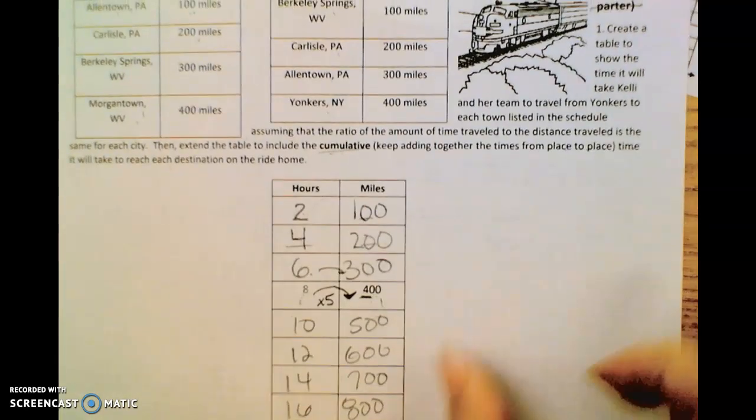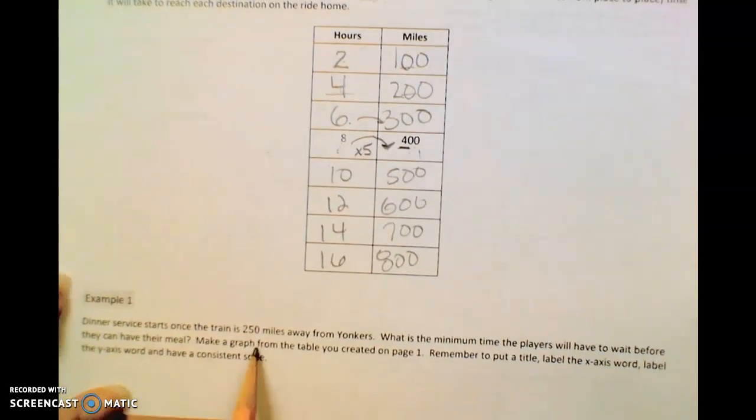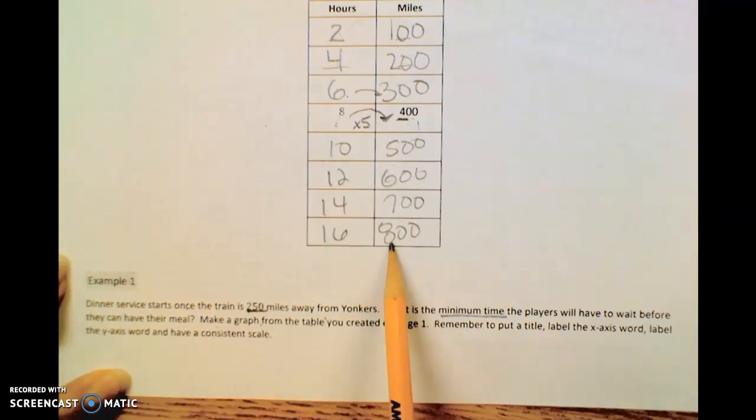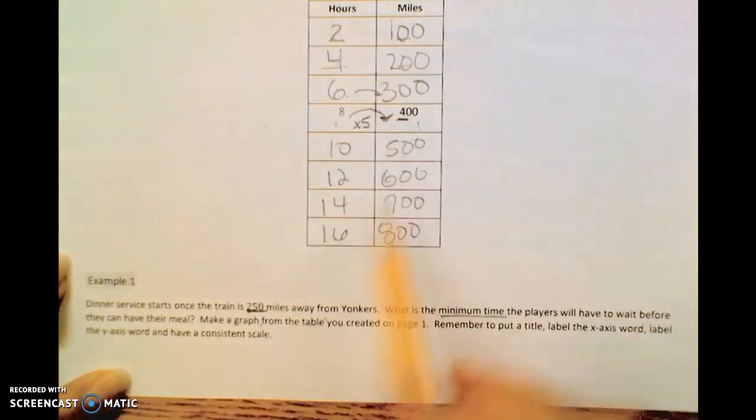So now that we have our table, the next thing we're going to do is we need to answer this question. If dinner service starts once the train is 250 miles away from Yonkers, what is the minimum time the players will have to wait before they can have their meal? So we're going to make a graph from this table right here to answer that question. Because we don't have 250 in our chart, we're going to put it on a graph and then look for that answer on the graph.